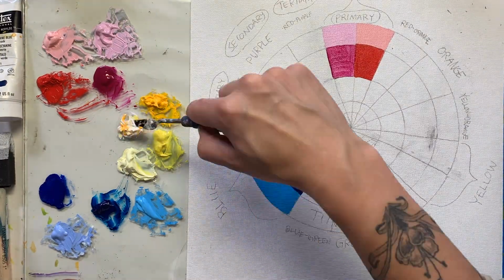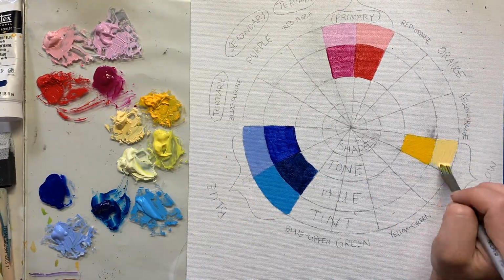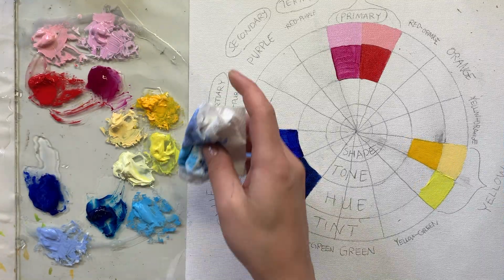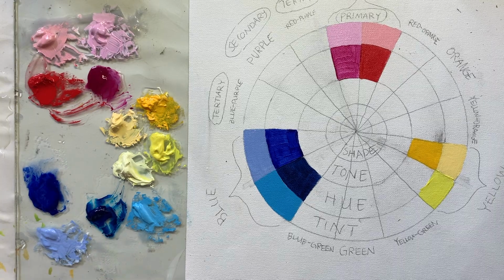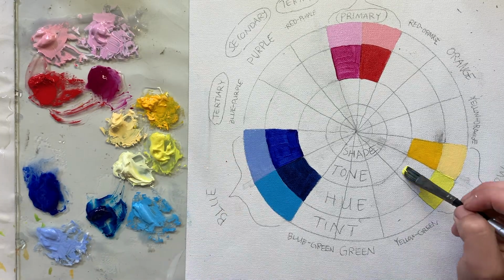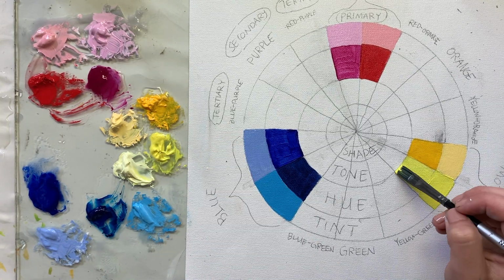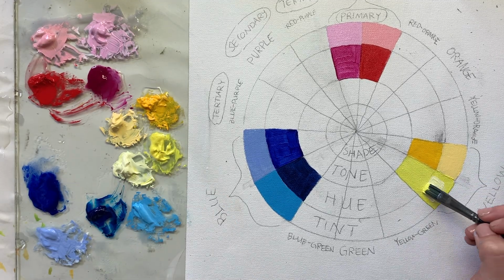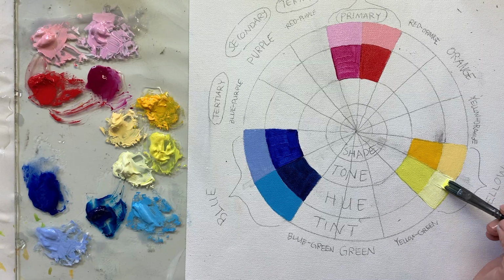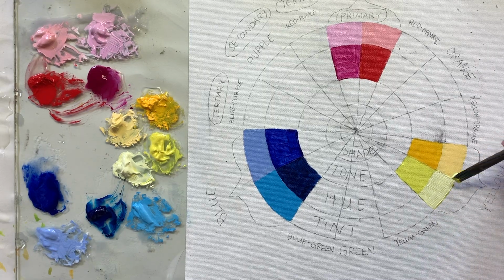Next, I'm going to move on to my yellows. Here, I make a mistake. I place my hue where the tint should go. When you make a mistake when making this color wheel, take a little bit of white and paint right over top of it. Here, because I was using a very opaque tone, this light yellow, I could paint that directly on top, but sometimes it won't be quite so easy.